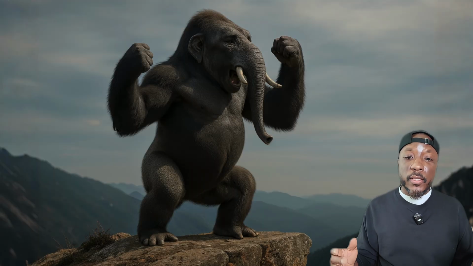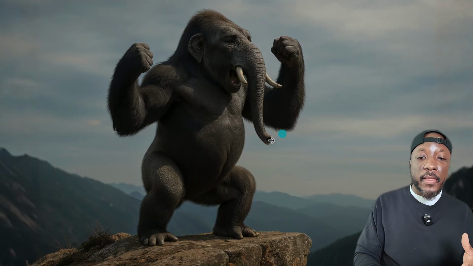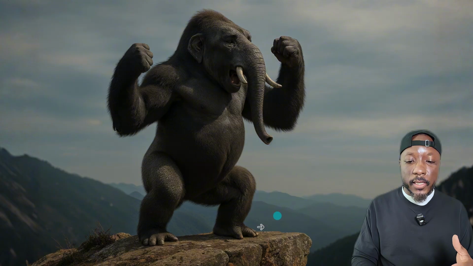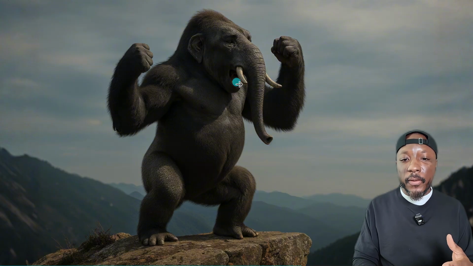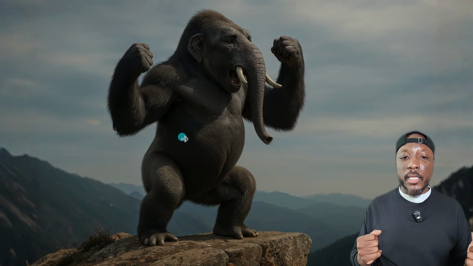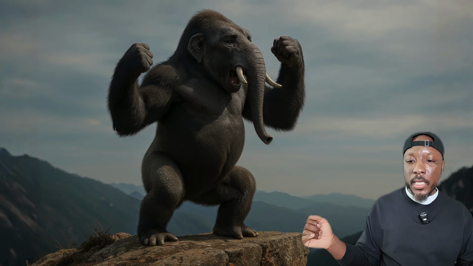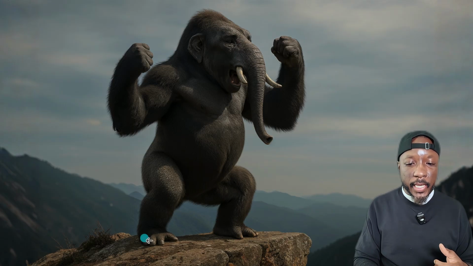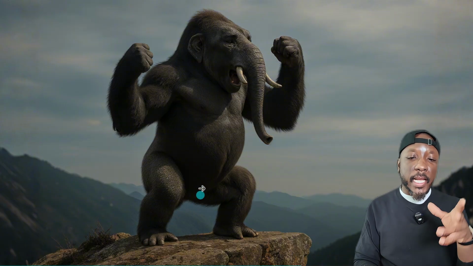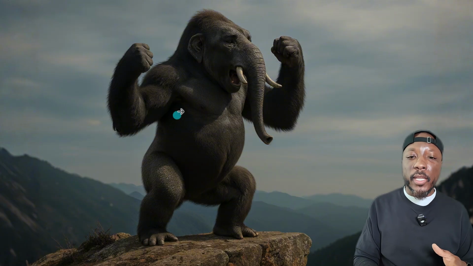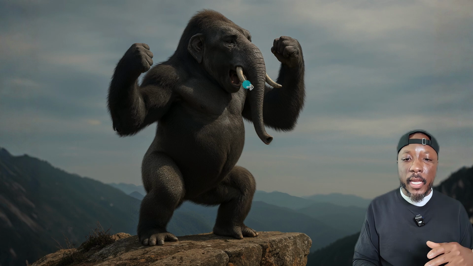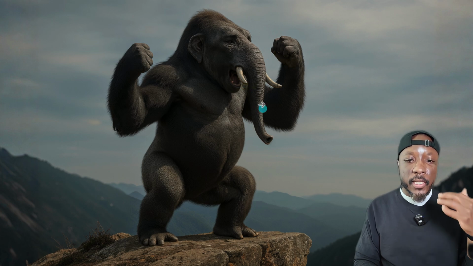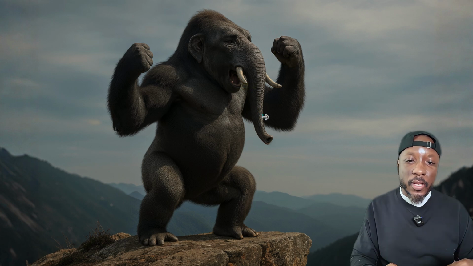All right, so this is the result. You guys tell me what you think. This is a gorilla on the edge of a cliff with an elephant face. I think this is dope. 10 out of 10. Once again, it's like he's beating his chest. It looked like he's kind of mid-beat. I really think it captured definitely the feet. It's mainly gorilla, like 80% gorilla, and in the face, in the nostrils, in the tongue, tusk, that's what it's called.